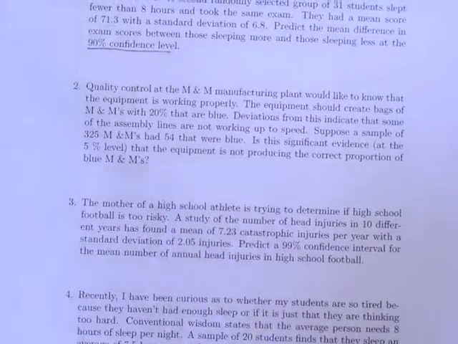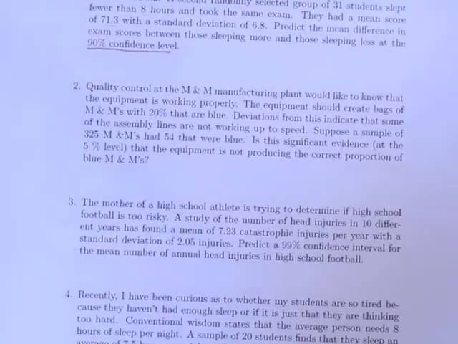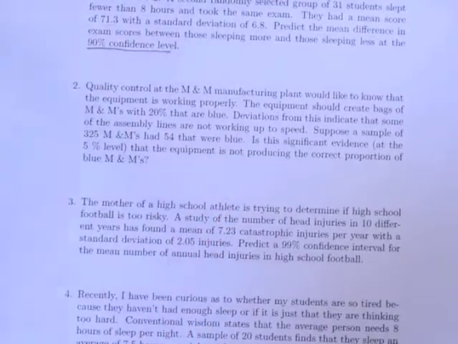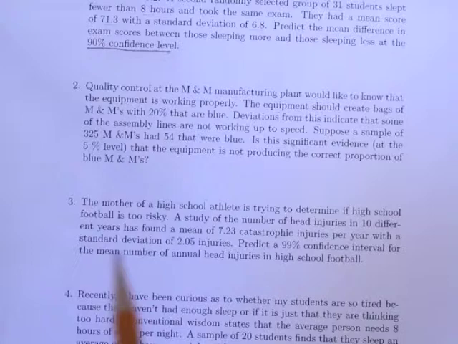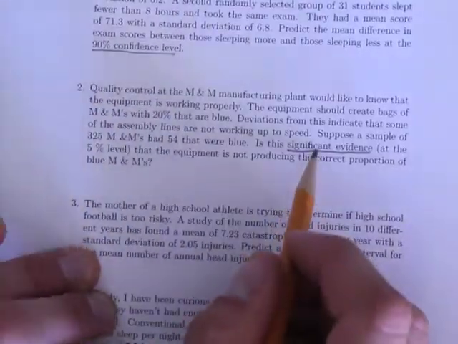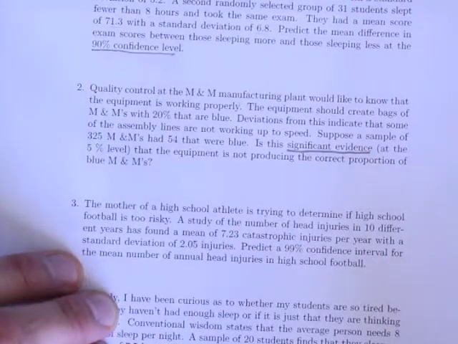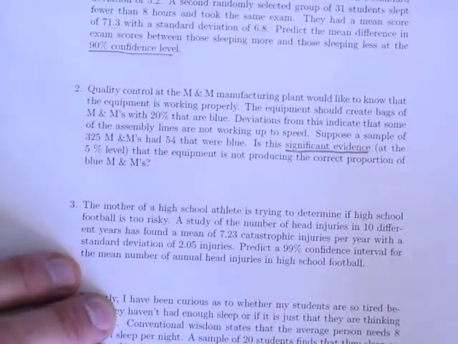All right, now we're looking at question number 2. Hopefully you've read it already. We are looking at blue M&Ms, which we know is a categorical variable. So we should be dealing with proportions, and we are asked, is this significant evidence? So we know that that would require the use of a hypothesis test and a test dealing with proportions.